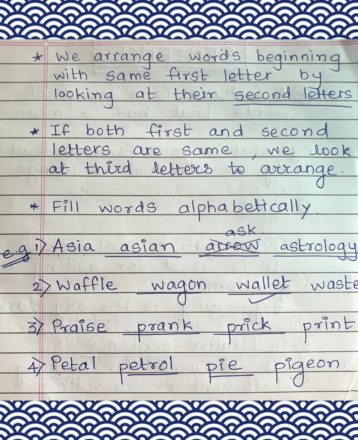Now let's see quick examples. Fill the words alphabetically. For example, Asian is given and astrology is given, and you need to fill the two words in between. So we need to see here AS, two letters are the same. So we have to put in Asian and ask. Arrow won't fit here, right?